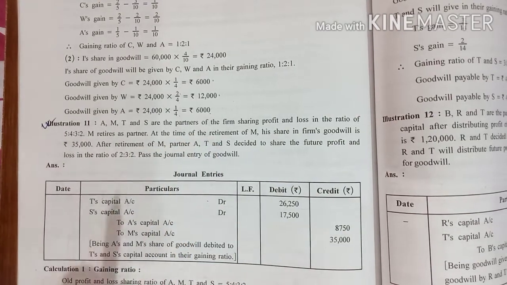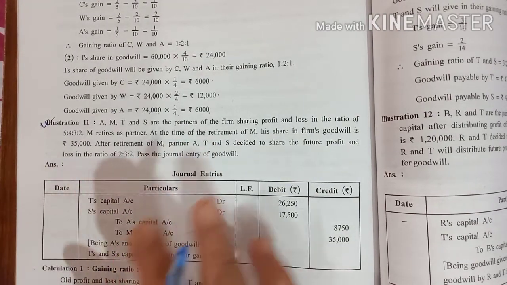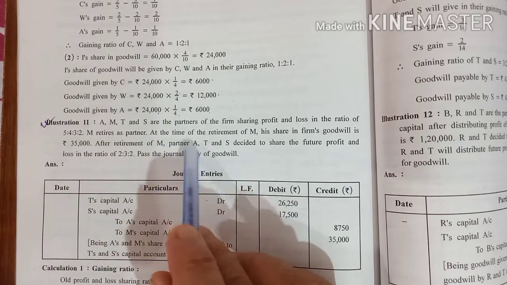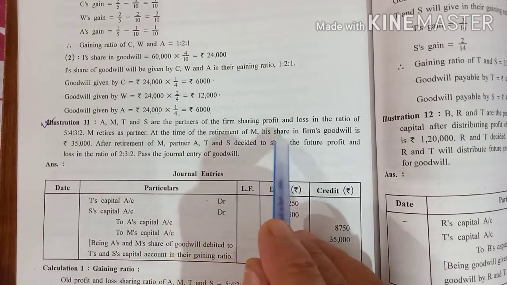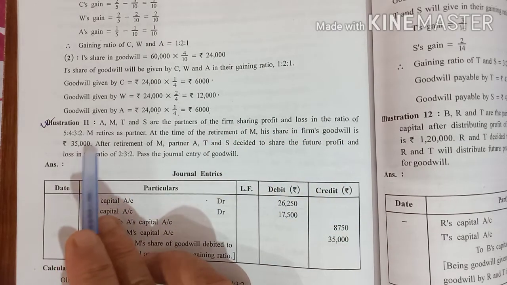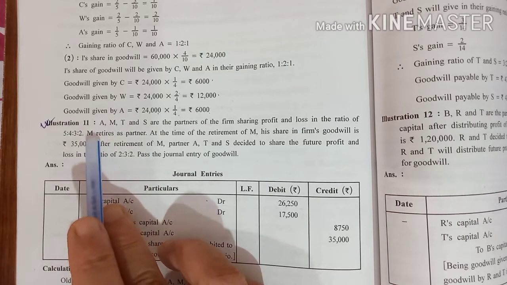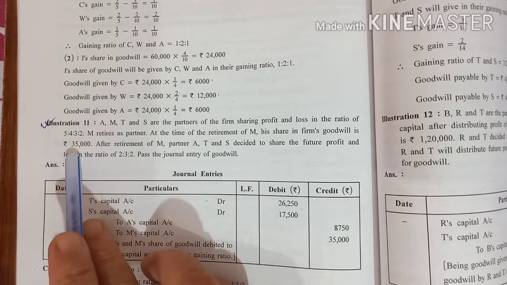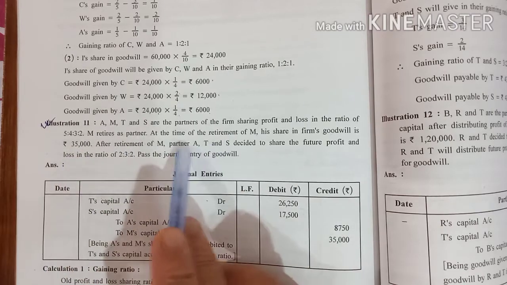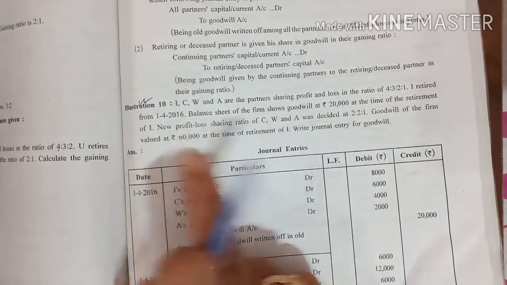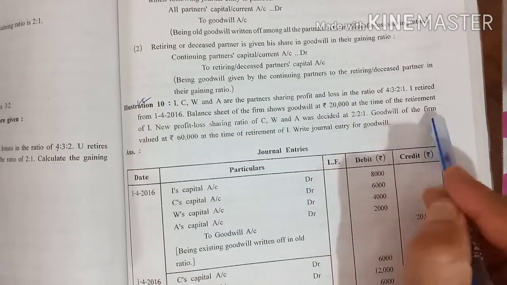The previous illustration's meaning and this illustration's meaning are not the same. It is given that at the time of retirement of M, his share in the firm's goodwill is rupees 35,000. That means it is already calculated. He should get 35,000 for the goodwill when he retires. This is the meaning of that. But previously it was given as the goodwill of the firm.